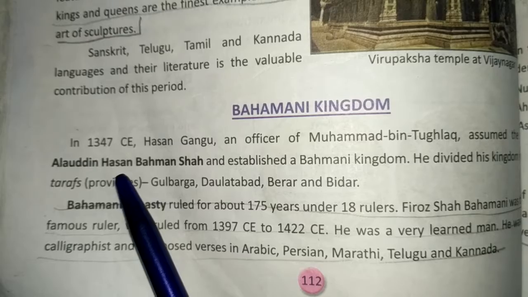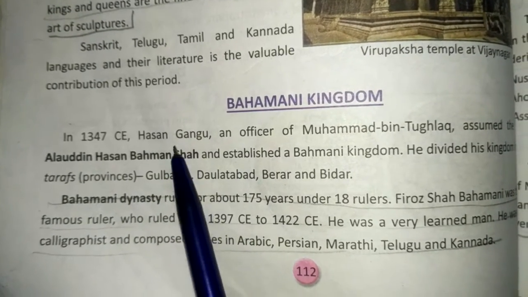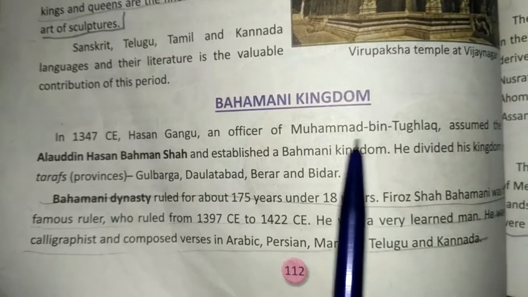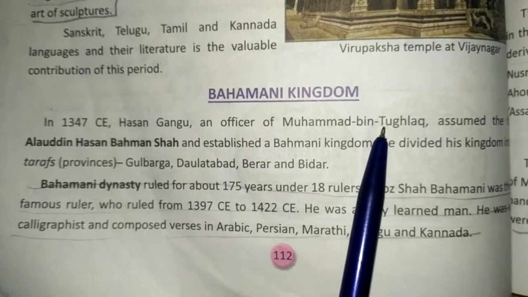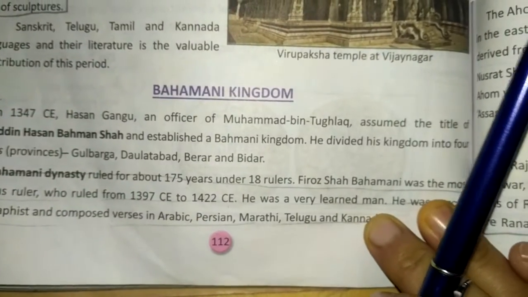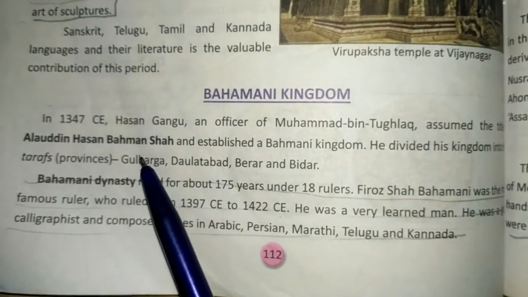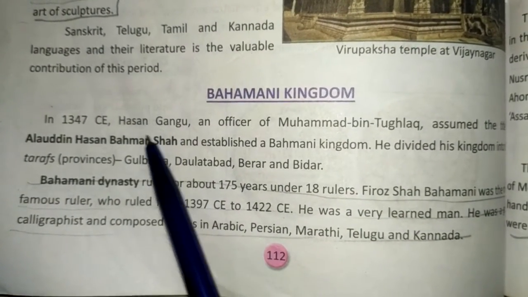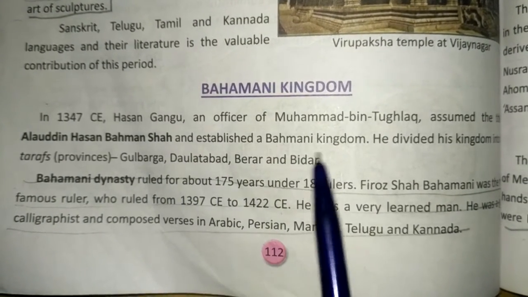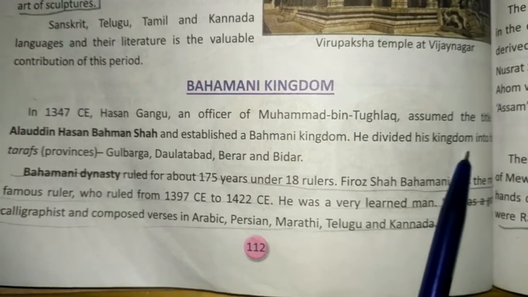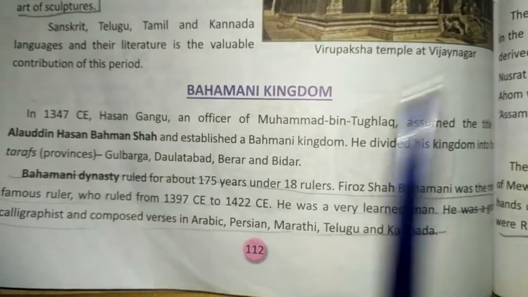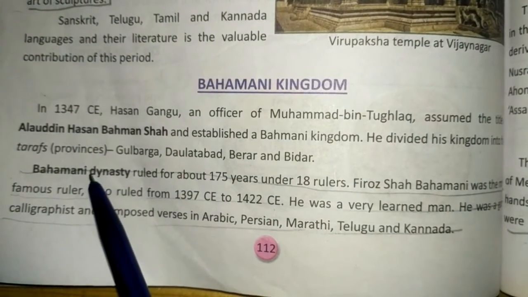In 1347 CE, Hassan Gangu, this is very important. Hassan Gangu, an officer of Muhammad bin Tughlaq, whom we have already discussed in the previous chapter on the Delhi Sultanate, assumed the title of Alauddin Hassan Bahman Shah and established the Bahmani kingdom. He divided his kingdom into 4 tarafs.